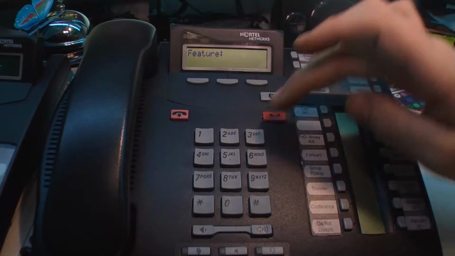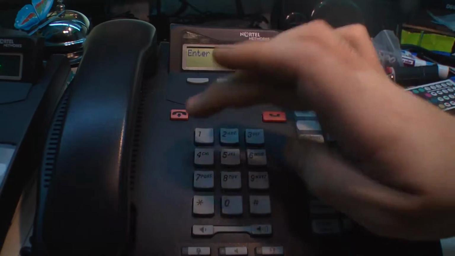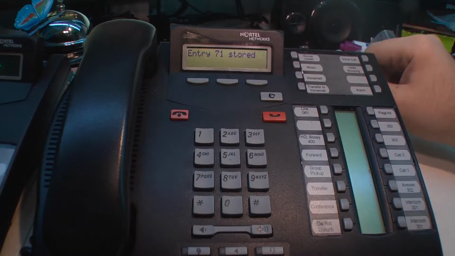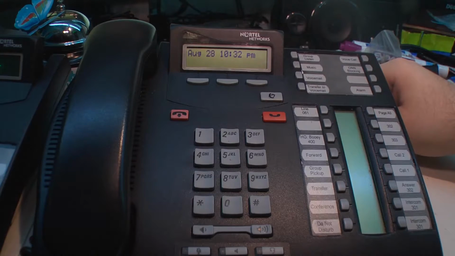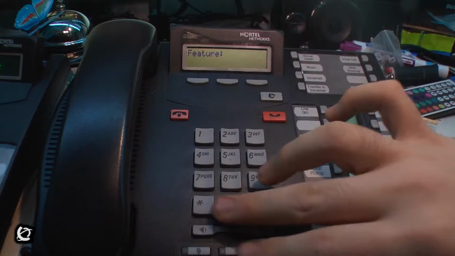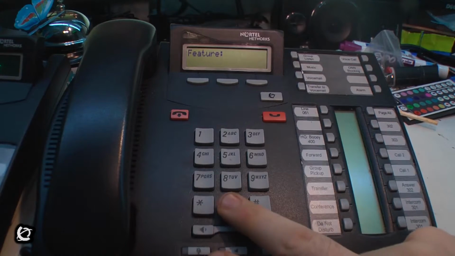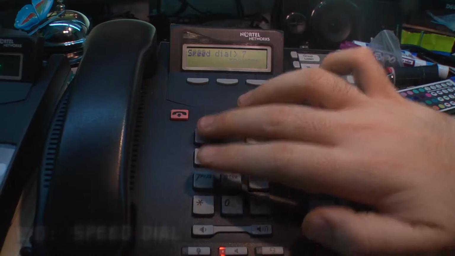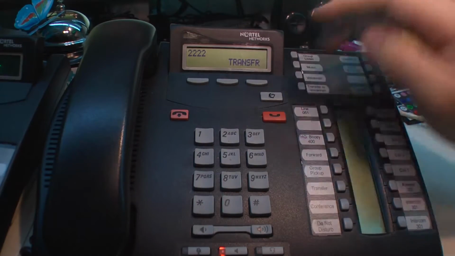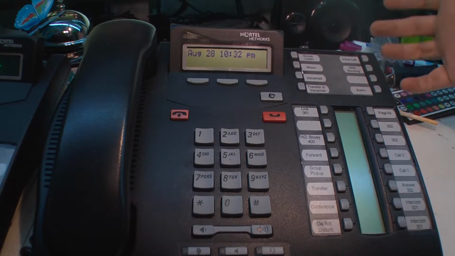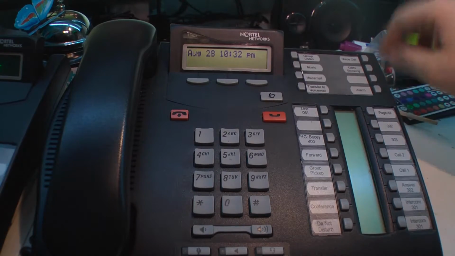So if we program a user speed dial, I can pick the line and enter a bunch of digits and hit OK, and entry 71 is stored. Feature 0 is actually the way that you dial a speed dial, so we'll go over that one right now. Feature 0, and you enter the code, in this case 71, and it will dial the number. It's exactly the same thing as using an auto dial key, except you don't have to use a key, and you get significantly more of them.